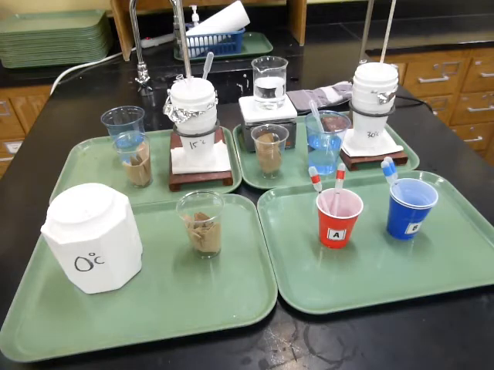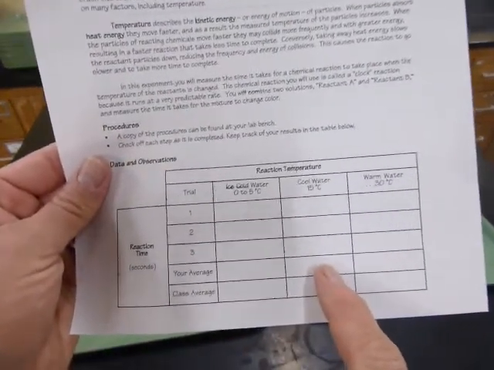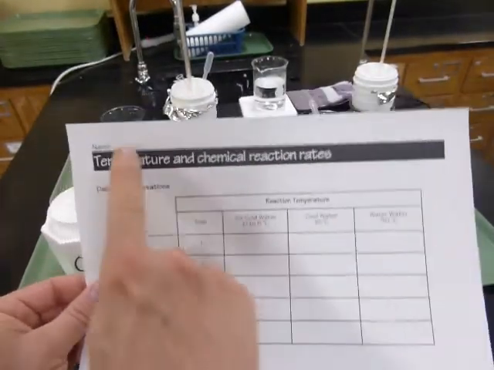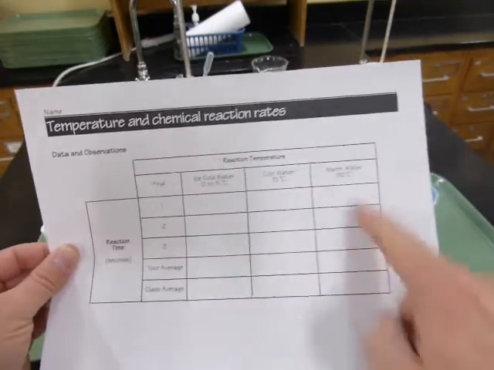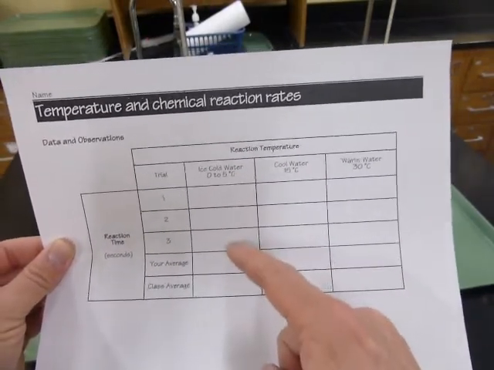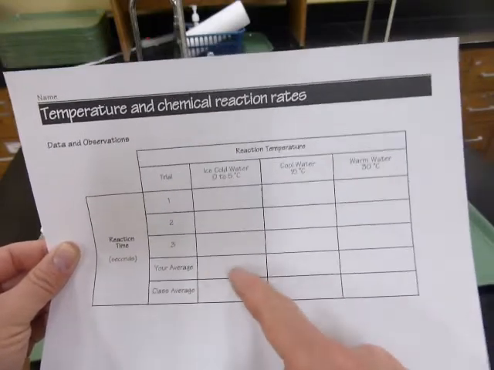Now, there's a data table where you'll keep track of your data. Each person should keep track of the data for your group. And then I'm also going to collect a group data sheet. So make sure that you put your names for your group up here and record your data here. The average you'll find by adding together the results and dividing the total by 3 to get the average.